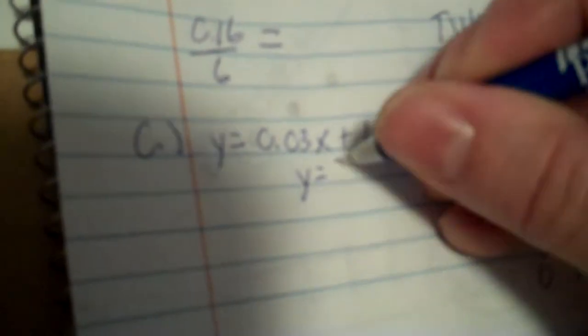Part C. You're going to use the equation for something, so you just copy it down. We've got to approximate when the number of TV stations will hit 3,000. So 3,000 TV stations. So I'm going to put a 3 in for the TV stations, so I'm putting 3 in for y. So y equals 3. So I put 3 in for y.